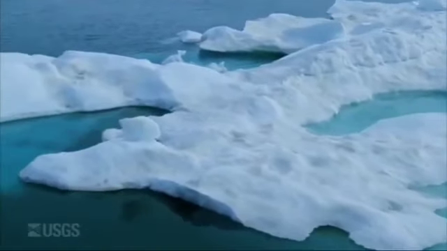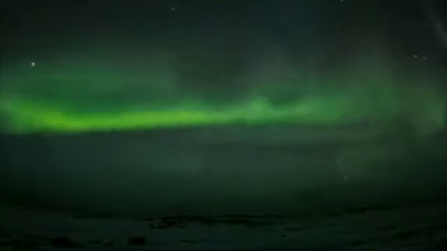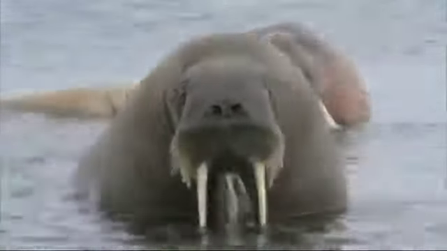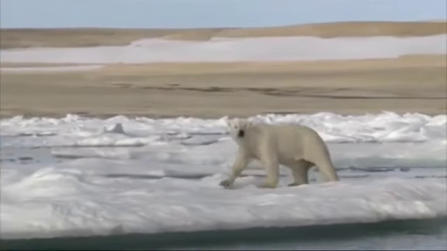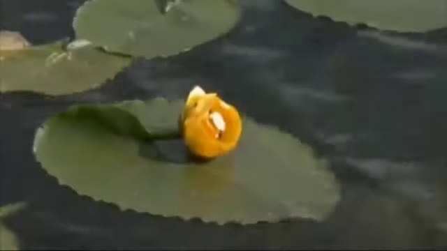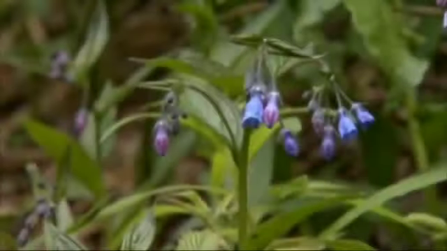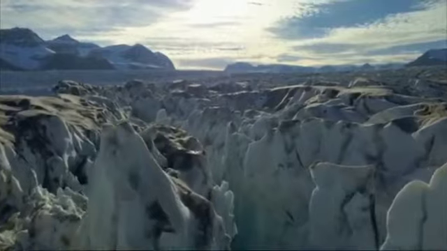At the top of our world lies a land of ice and snow, a land of darkness and light, where strange creatures have made peculiar adaptations to the harsh conditions. Despite the bitterly cold winters, life flourishes in the short, cool summers, making this fragile ecosystem a remarkable one. Come explore the Arctic, one of the most remote and beautiful places on Earth.